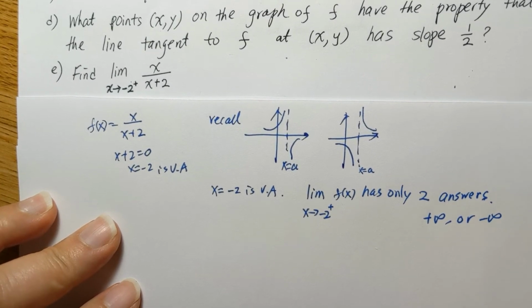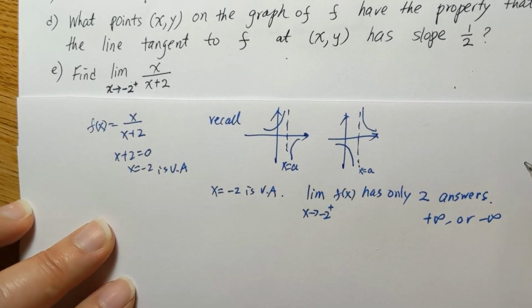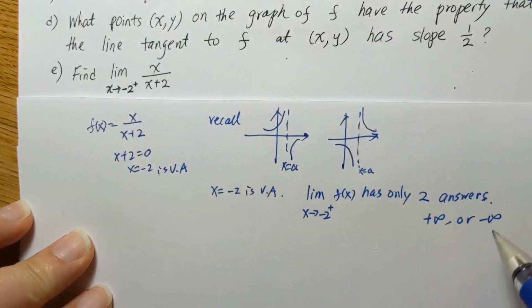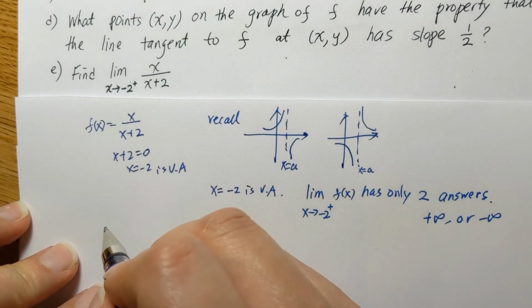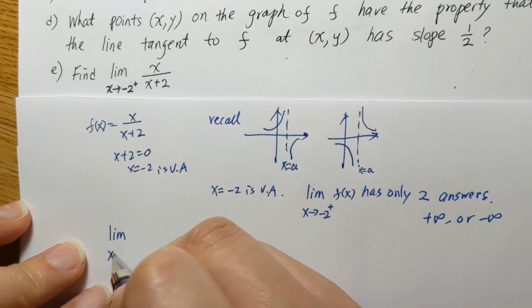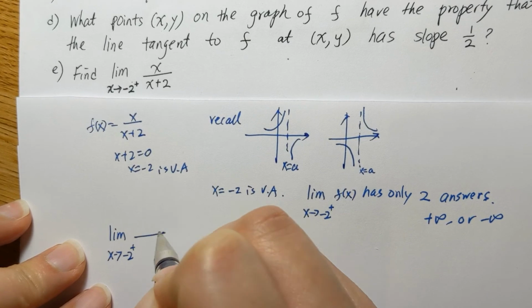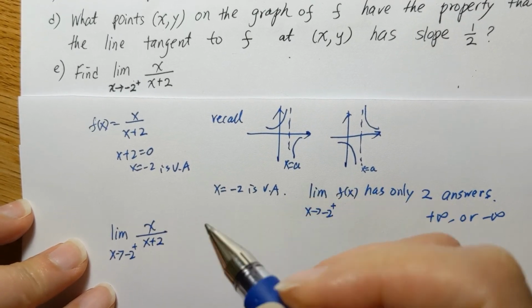So this way we don't need to do so much. If you remember this, all this you don't have to write down. So that is the idea behind it. So to find the answer for this, we talked about that before. So let's refresh our memory.